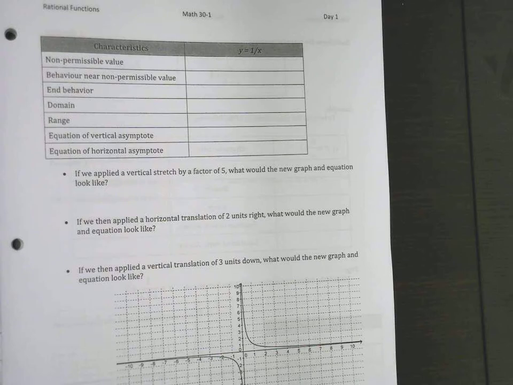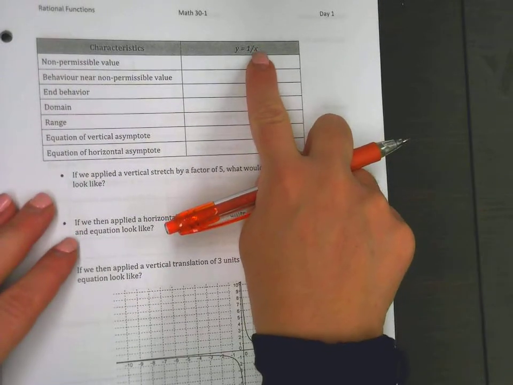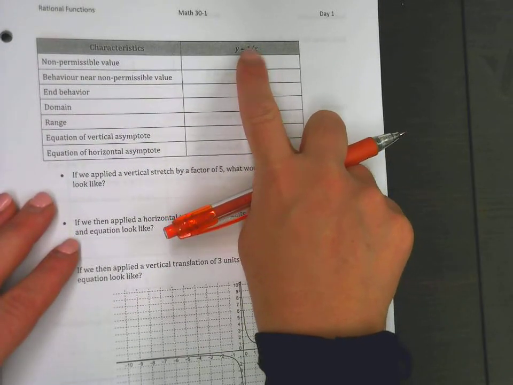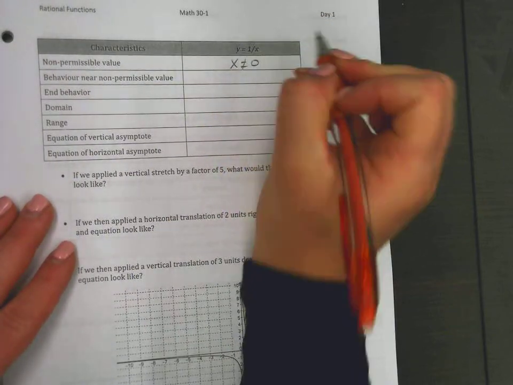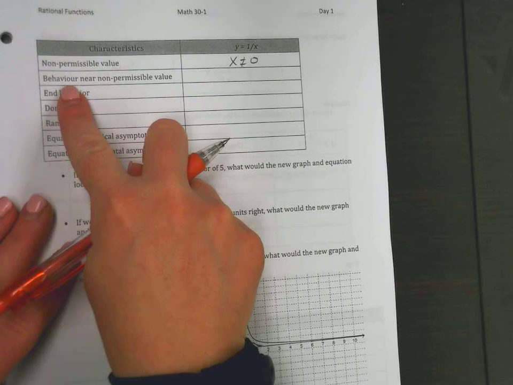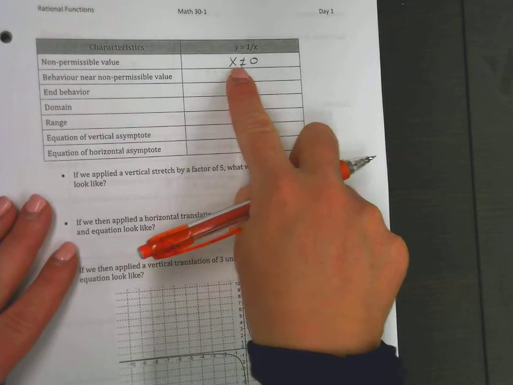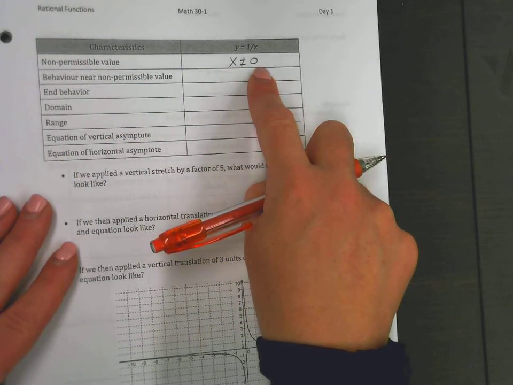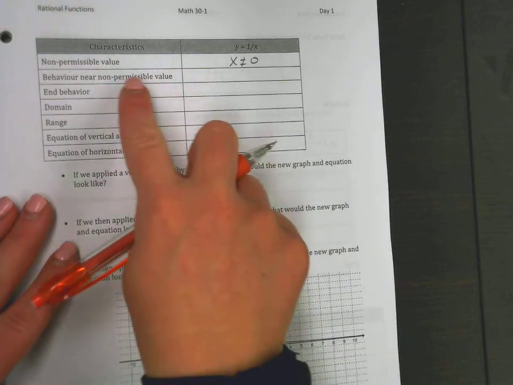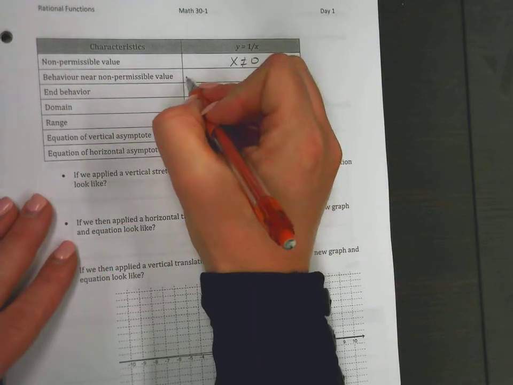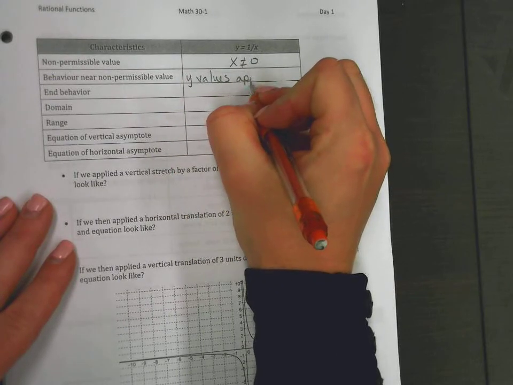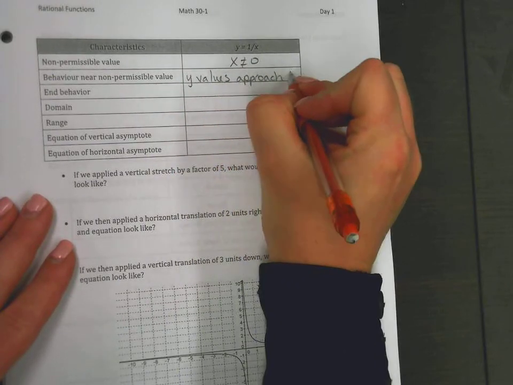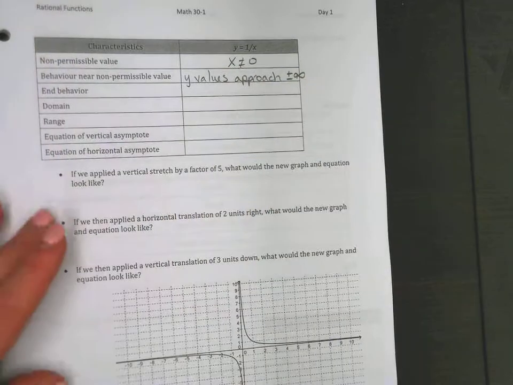As the graph nears 0, as x gets closer and closer to 0, the y values approach positive or negative infinity. If we're coming from the left, if our values are negative, then it's going to approach negative infinity. If we're coming from the right side, or positive, then they're going to approach positive infinity.